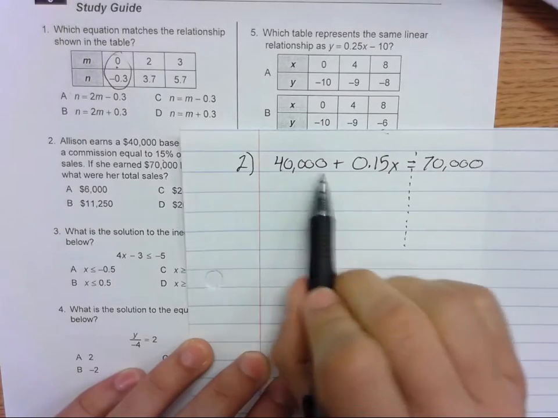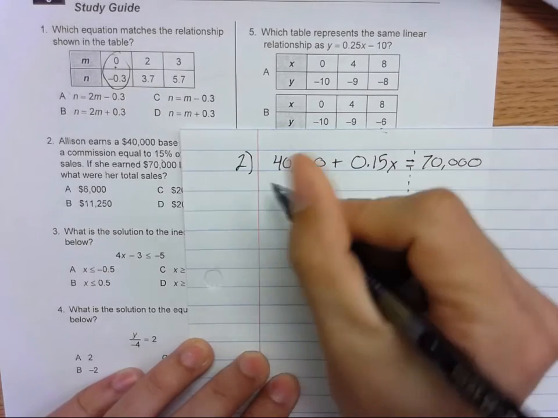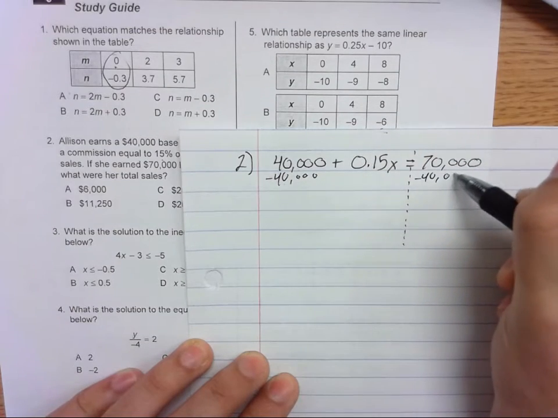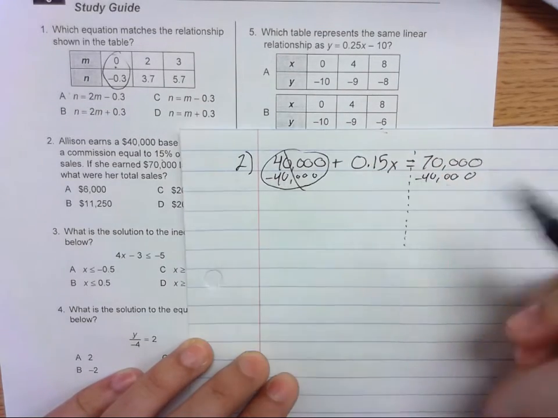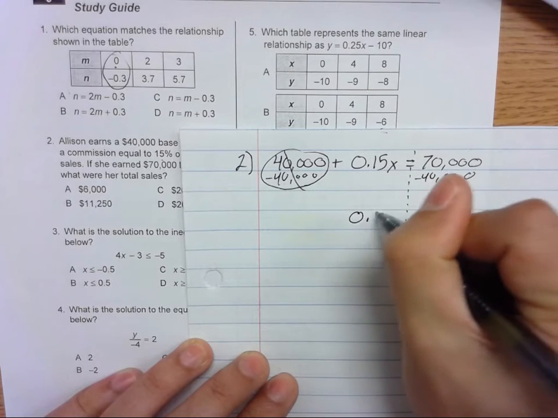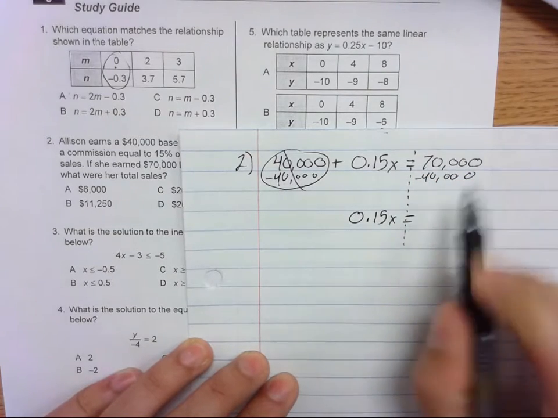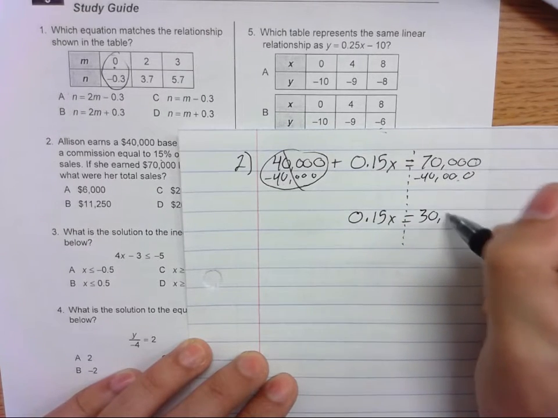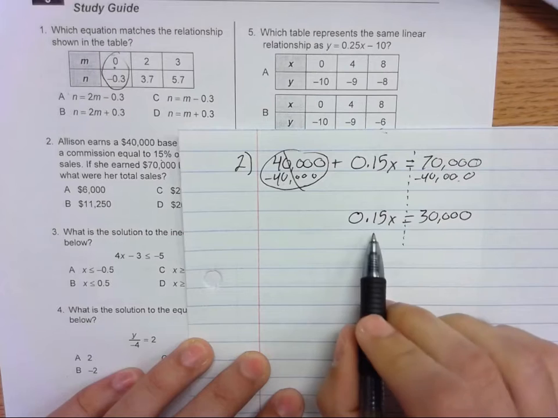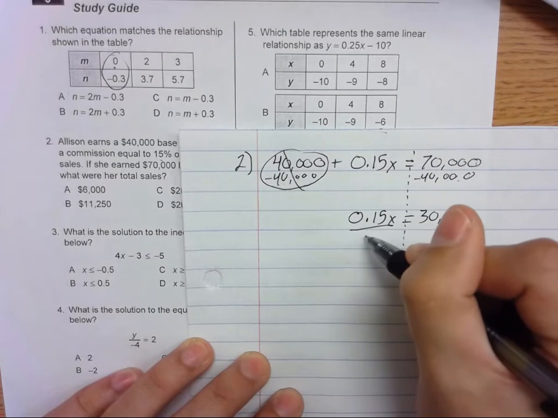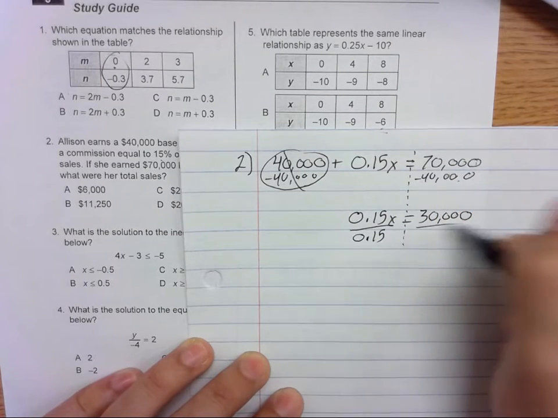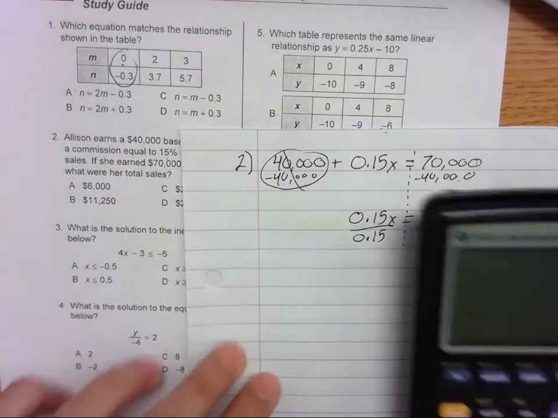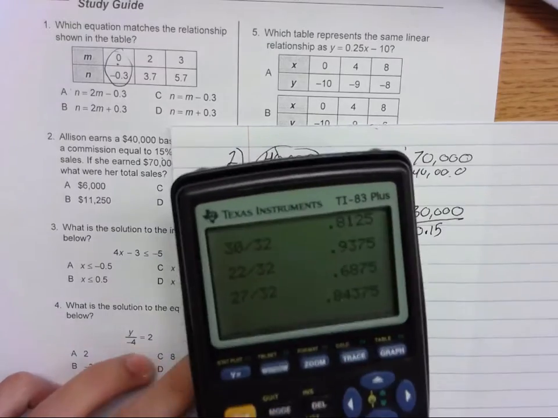So we need to get rid of this 40,000, so we're going to subtract 40,000 on both sides. These create a zero pair, bring everything down. So 0.15x equals 70,000 minus 40,000 is 30,000. Now to get x by itself, we need to divide by 0.15 on both sides.